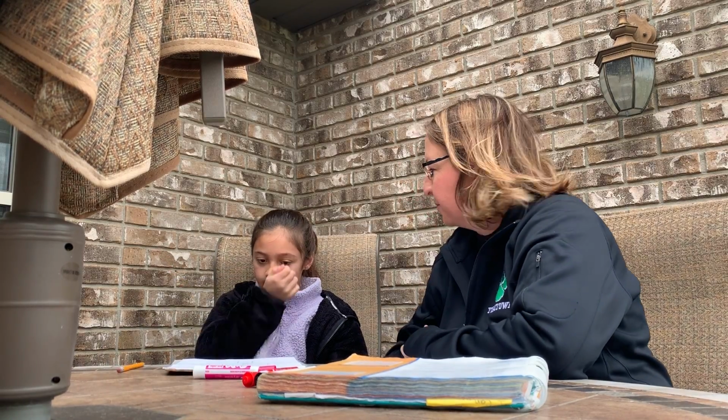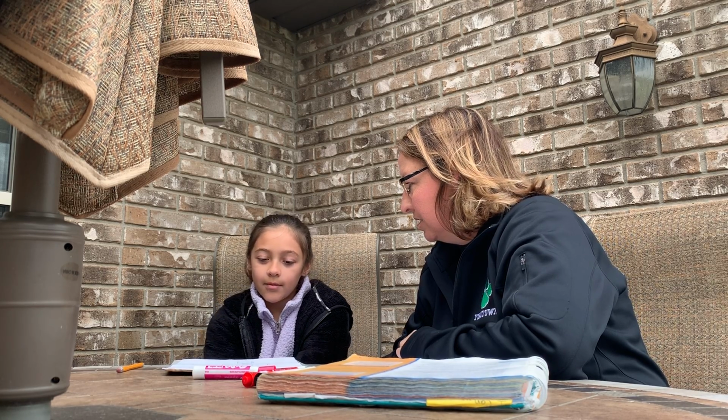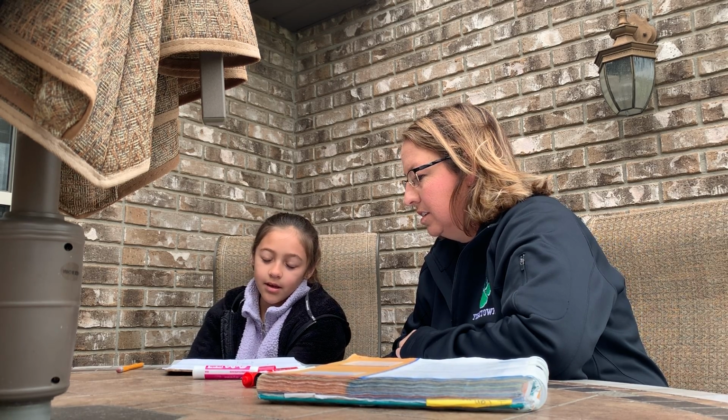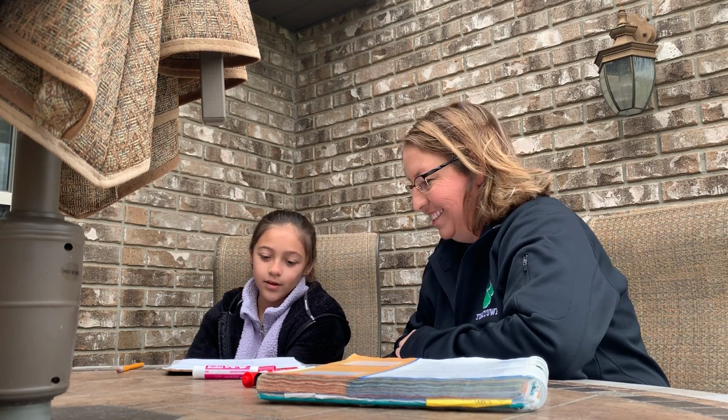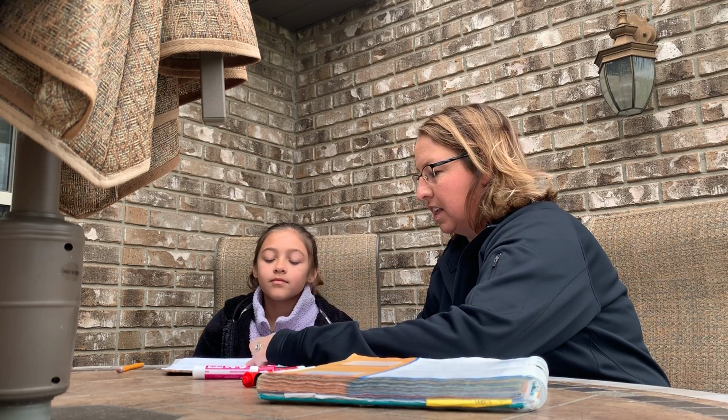Okay, so what'd you get? 36 units squared. Good, 36 units squared. And how did you come up with that answer? I multiplied length times width, and I got 36. Okay, good. So you multiplied 4 times 9 and got 36, which is exactly right.